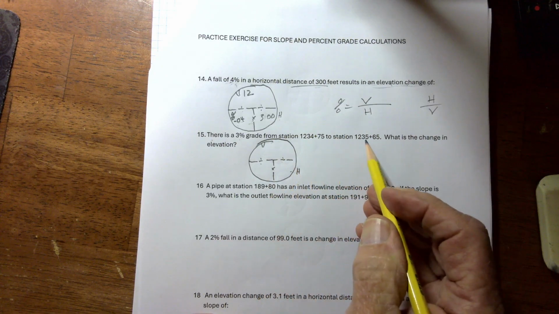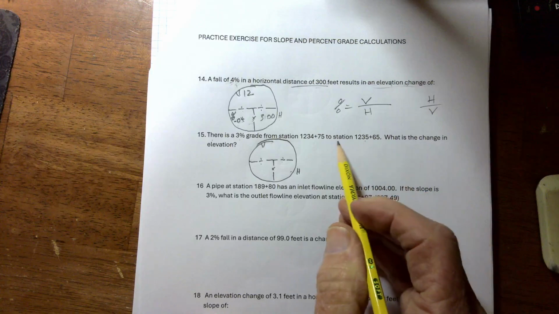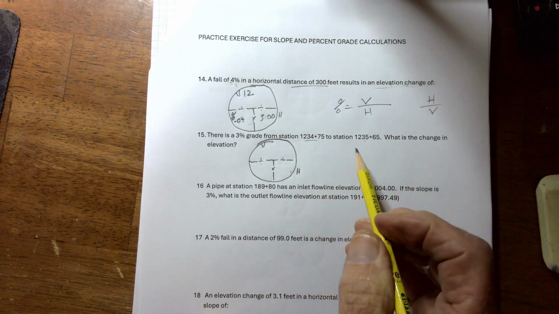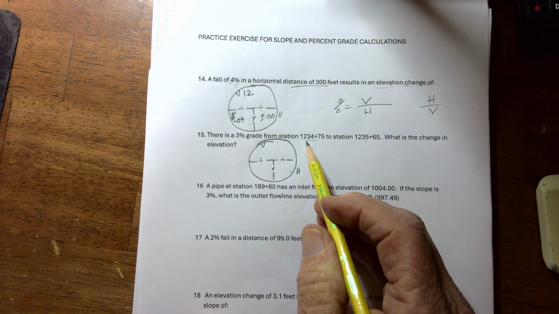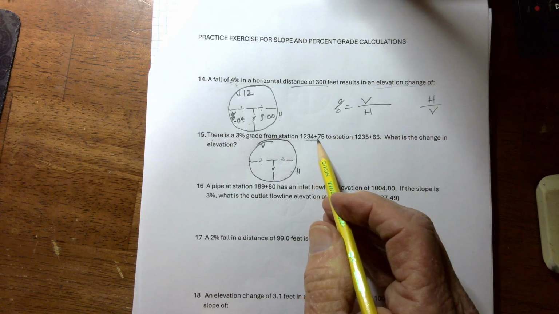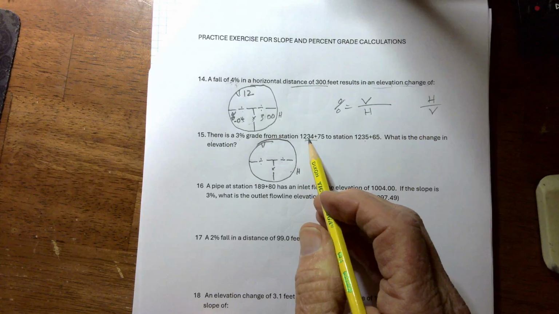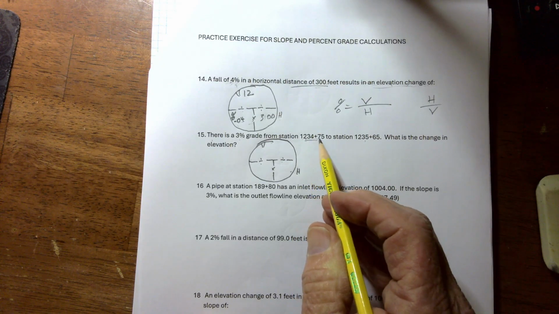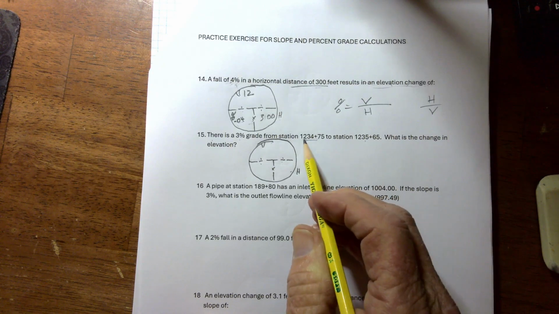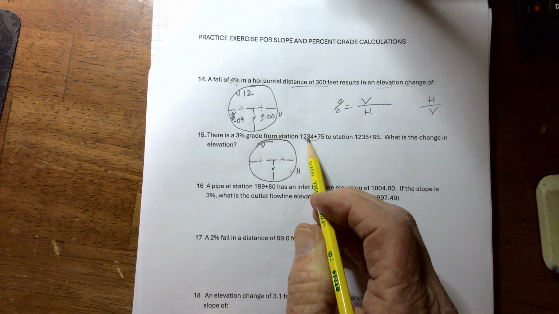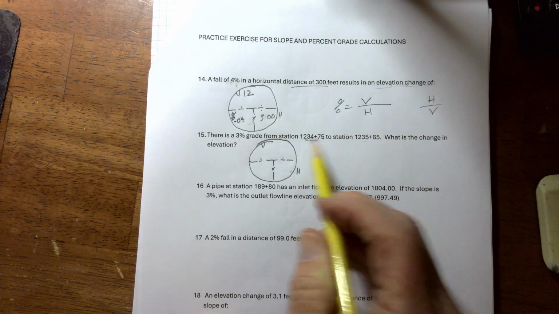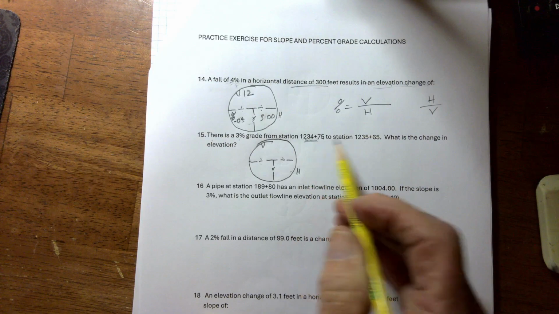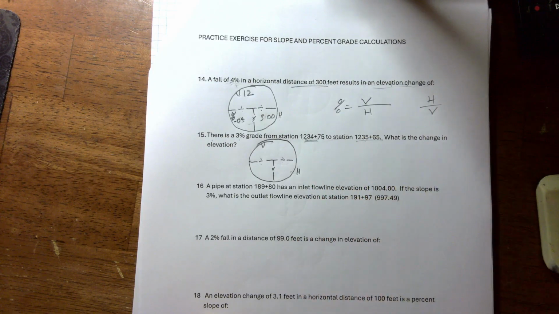So we don't know the horizontal, but you know what a station number is. That's the same thing as 12,340. Just treat that like 1, 2, 3, 4, 7, 5. That's station number. And that's just survey speak.